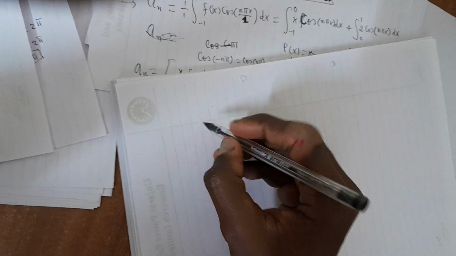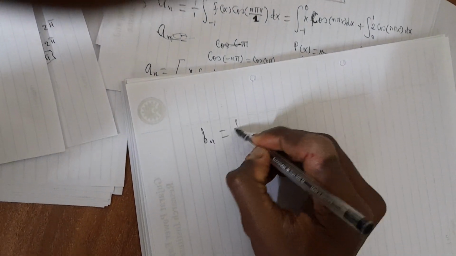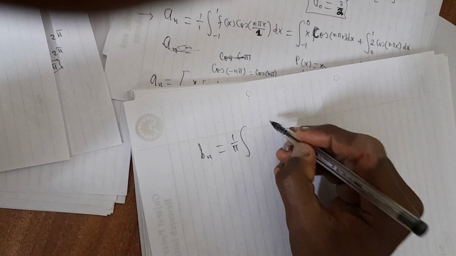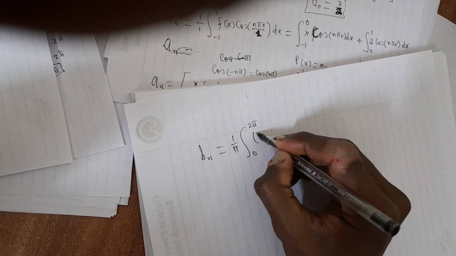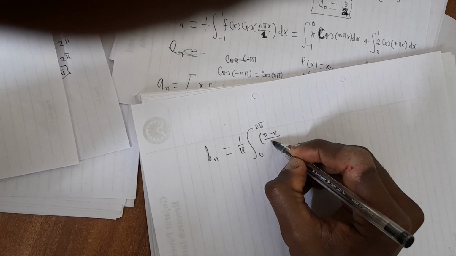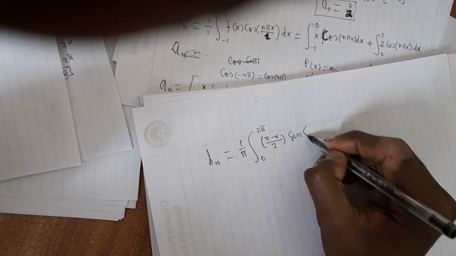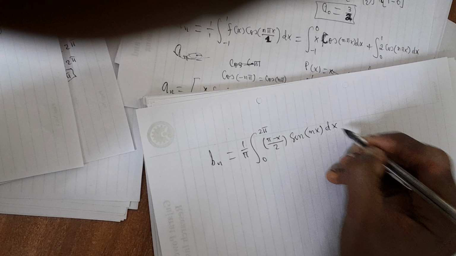So now what will be our b_n? Here b_n will be 1 by pi, just follow the formula, the integral from 0 to 2 pi of (pi minus x) upon 2, and here sin of nx dx.